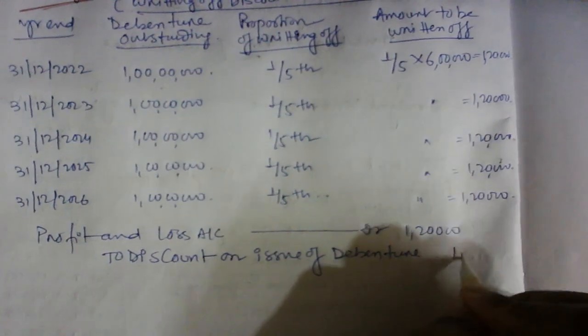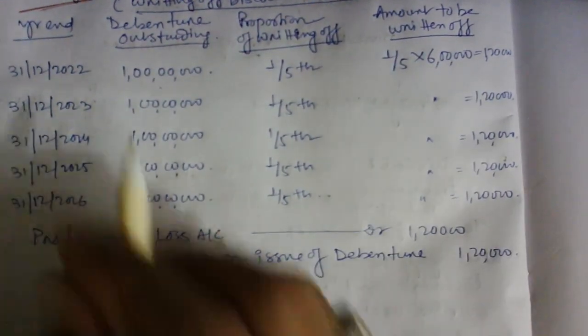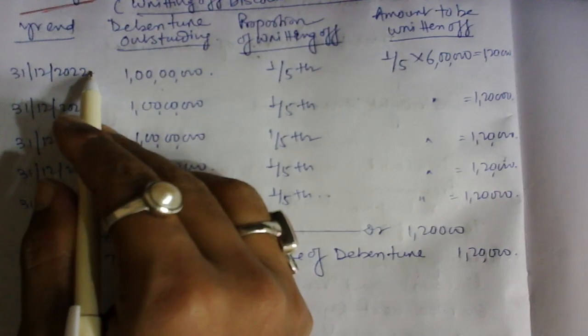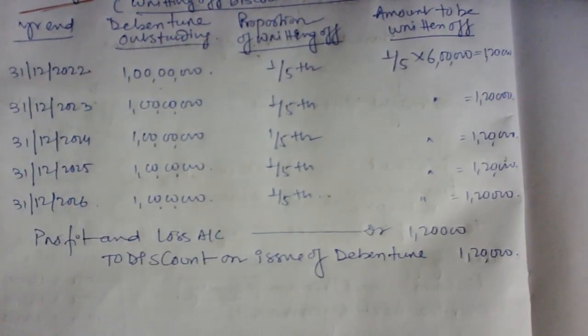This is the journal entry we need to do in each and every year end, from 31st December 2022 to 31st December 2026. That's all, it's completed.